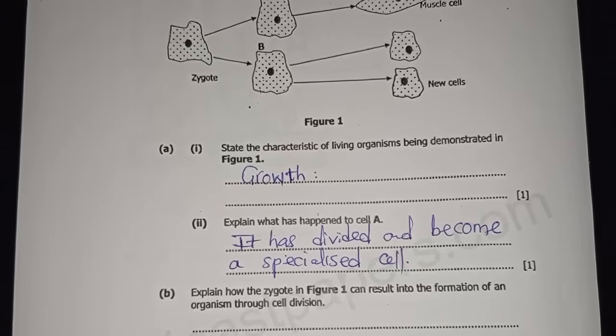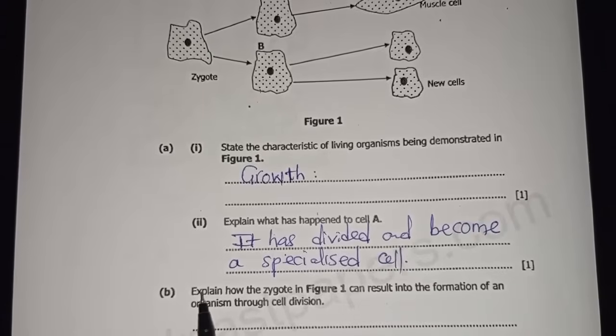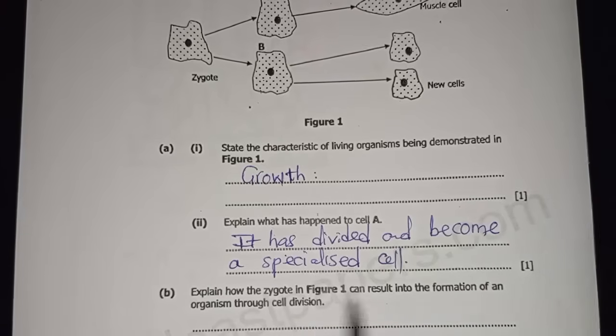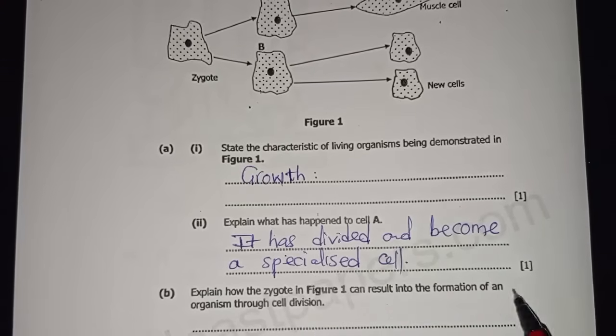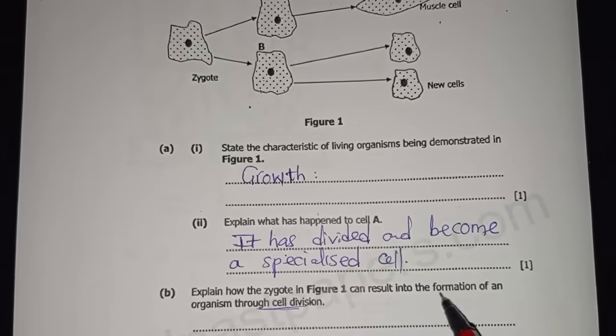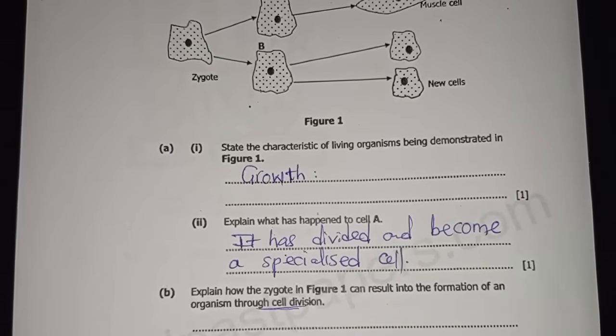A specialized cell. Here, this question is telling us: explain how the zygote in Figure 1 can result in the formation of an organism through what? Cell division. How can it result in the formation of an organism, where a zygote now becomes a baby? How do these processes happen?